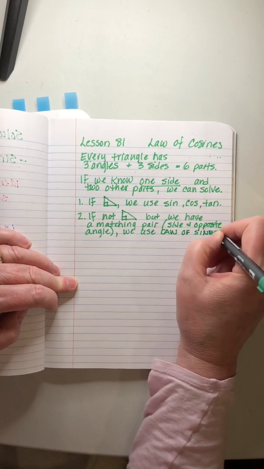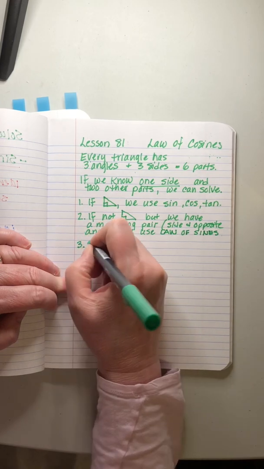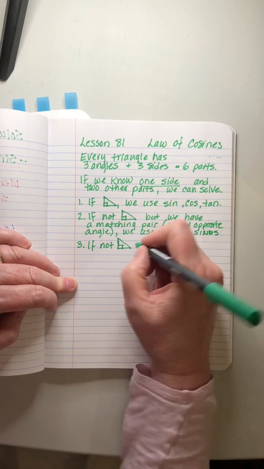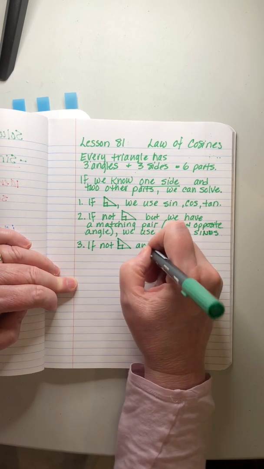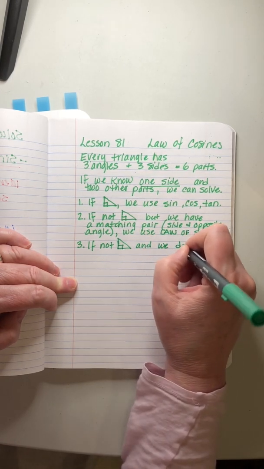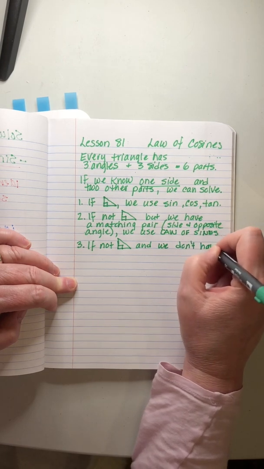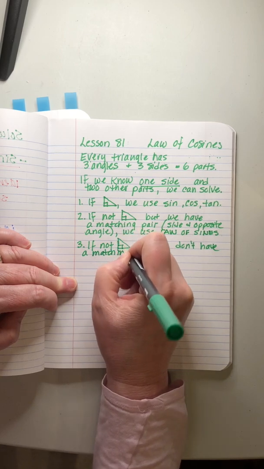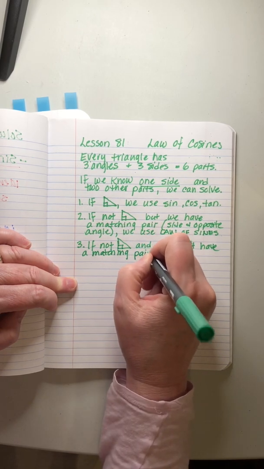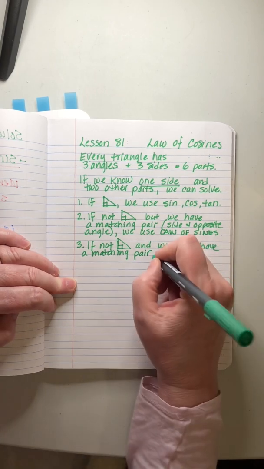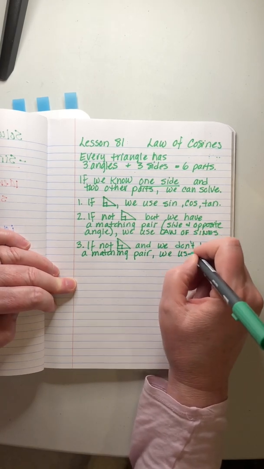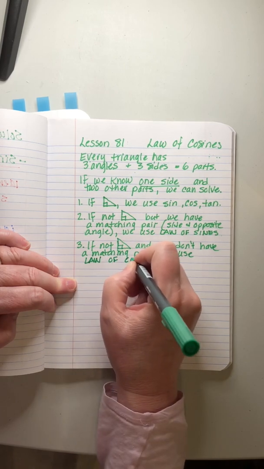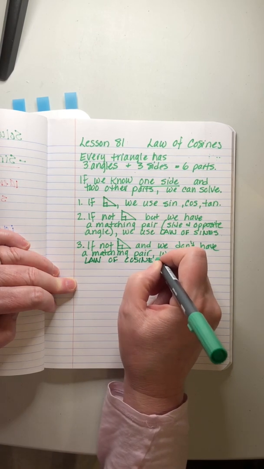Ready for number 3? If not a right triangle and we don't have a matching pair, a side and an opposite angle, we use the law of cosines, and that's what I'm going to teach you today.